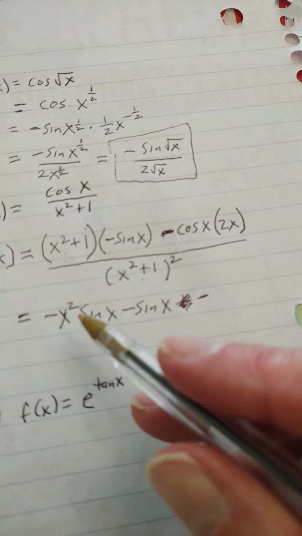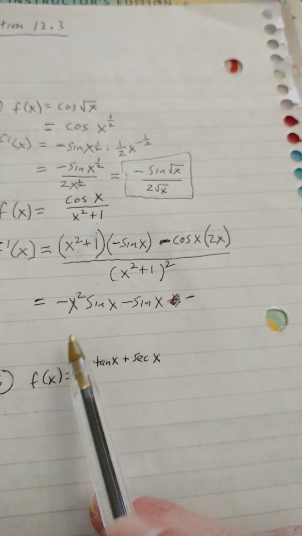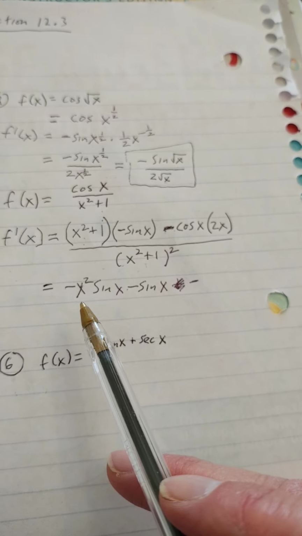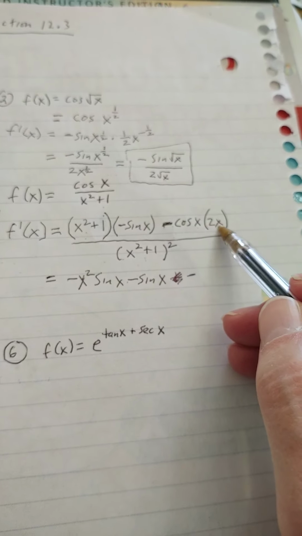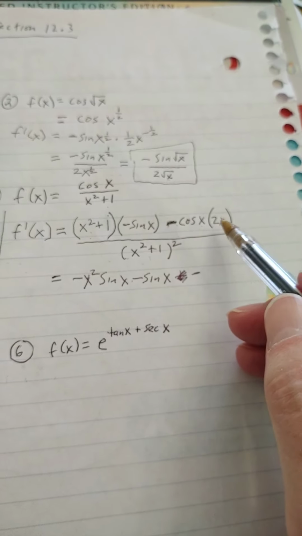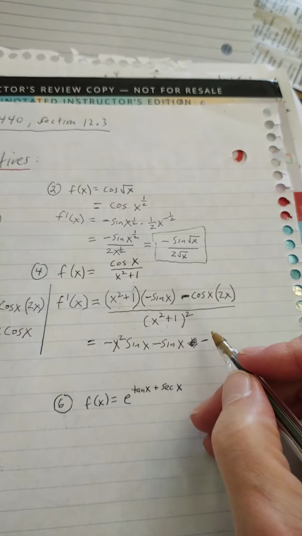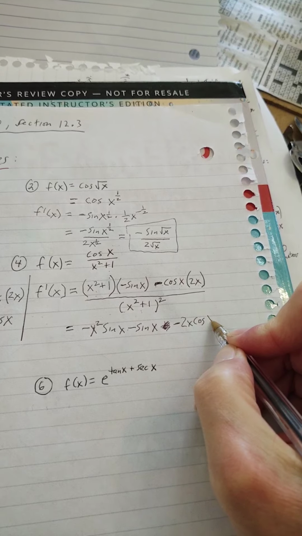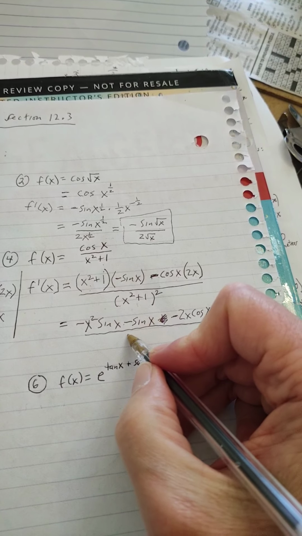So I got my low d high minus high d low all over low squared. We're simplifying the numerator. So you always simplify the numerator with the quotient rule. Don't fall into that trap of canceling when you shouldn't be. So we got negative x squared sine x minus, and here again you cannot go x times 2x is 2x squared. It's the cosine x times the 2x. So I'm going to put the 2x in front just to avoid any confusion. So I'm going to write minus 2x cosine x. And here again, that's all over x squared plus 1 squared.